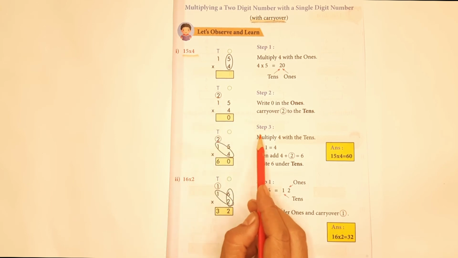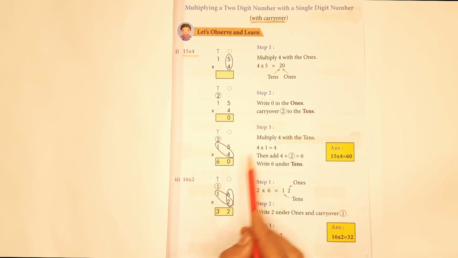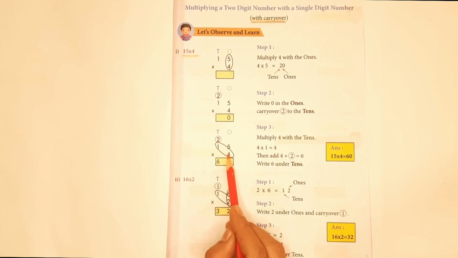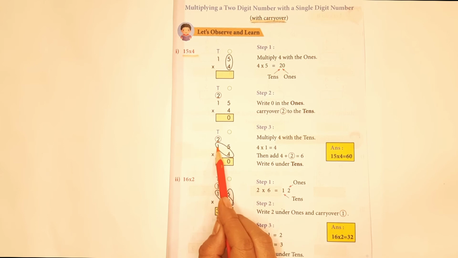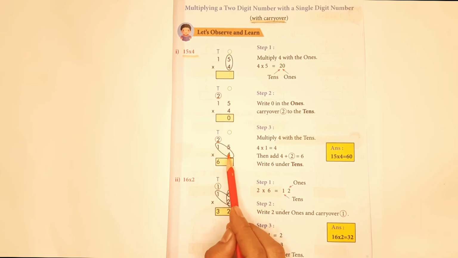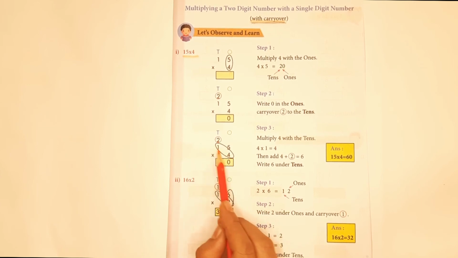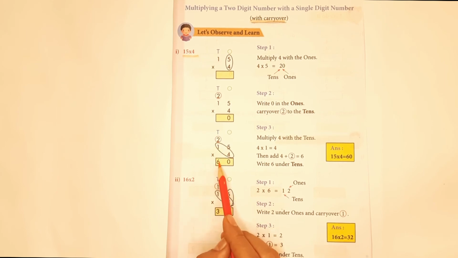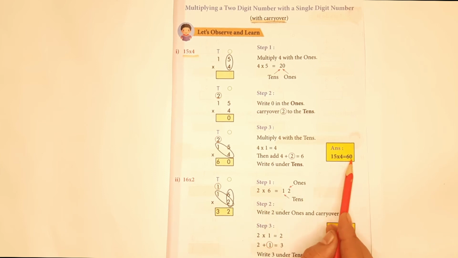Now what's the next step in a carryover multiplication sum? Multiply 4 with the tens, which is something that we learnt. Multiply the 4 and the ones. Now the important thing is, remember there's a 2 here. So what is the answer of 4 into 1s? It is 4 itself. Remember the 2 and then add the 2 to the answer that you get. So 4 into 1s are 4. 4 plus 2 is 6. You write the 6 in the tens and you got the answer as 60. Don't worry, this is your first sum. As you keep practicing, you will get it.